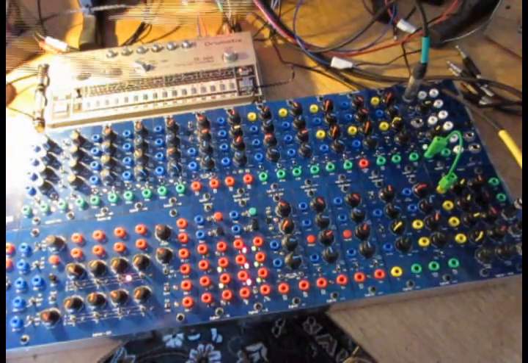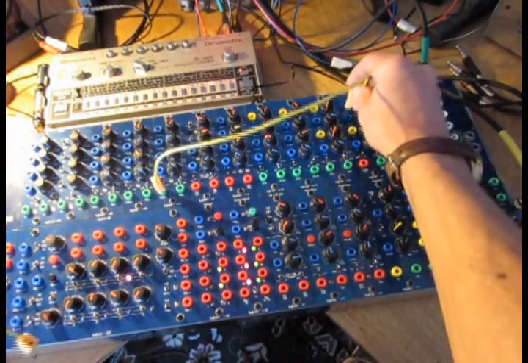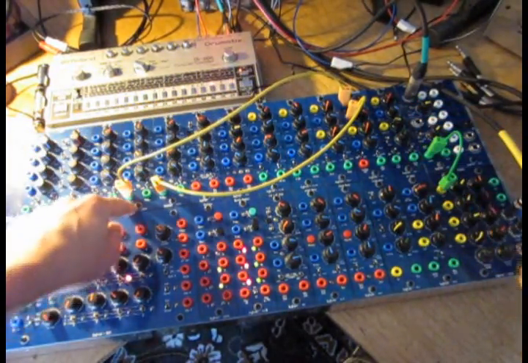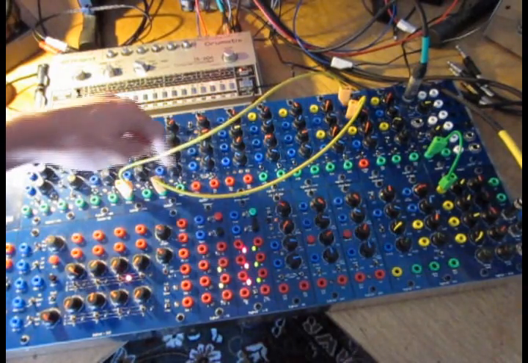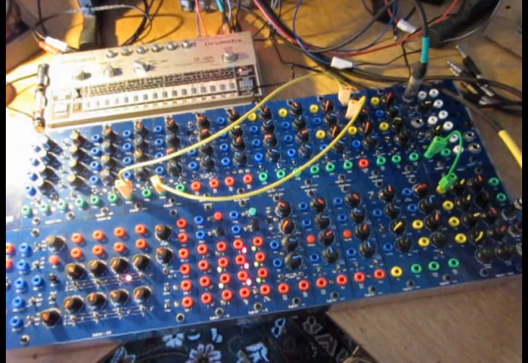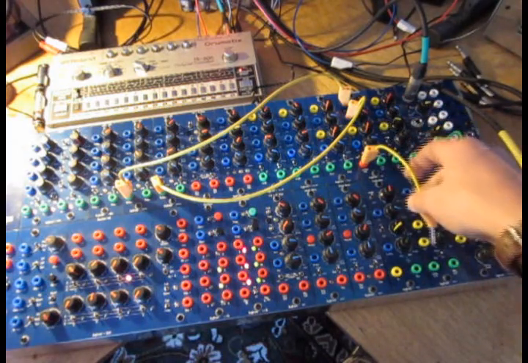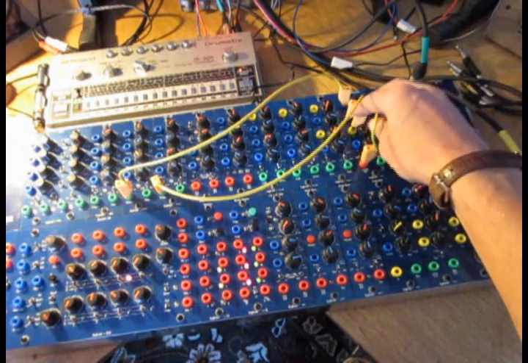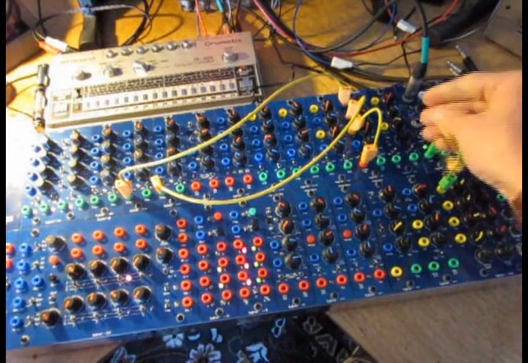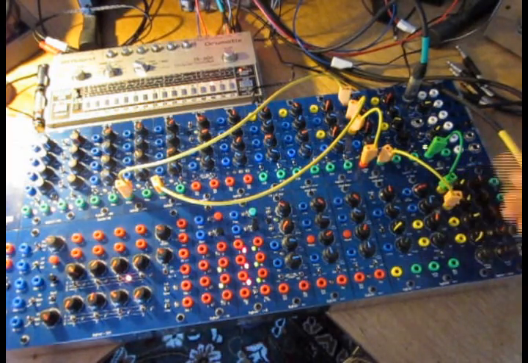So let's patch that up. We'll use yellow cables for the audio route, so two VCO outputs, we'll plug those into the ring mod section. So we're just going to use two triangle waves, both running oscillator VCO. Ring mod set to RM. Take the ring mod output and feed it up into the input of the low pass gate section, and then we'll take the low pass gate section out and feed that into one of the output channels.